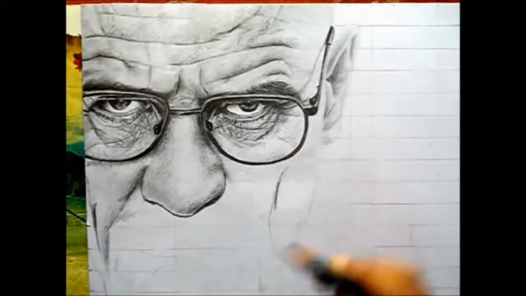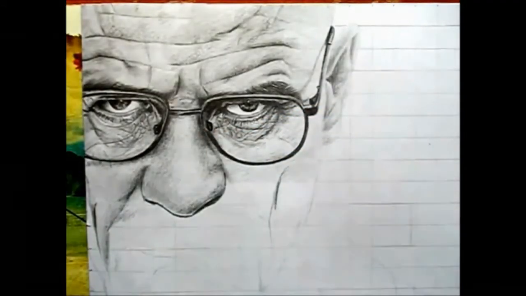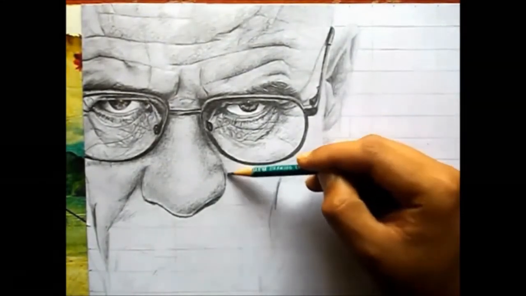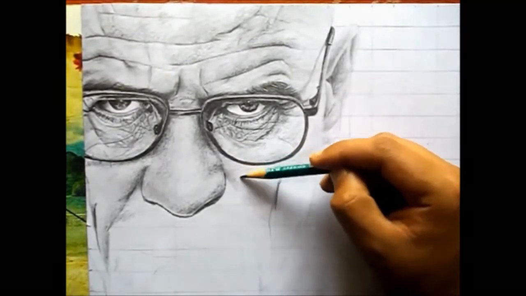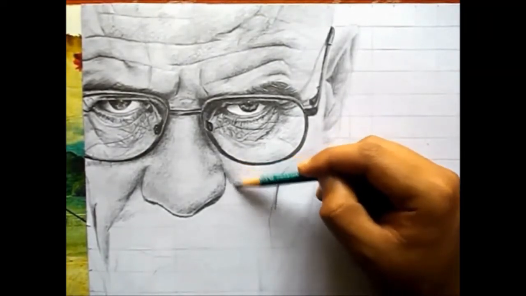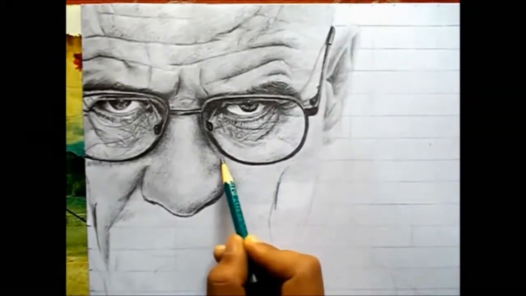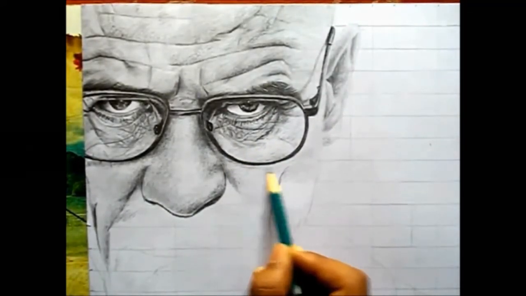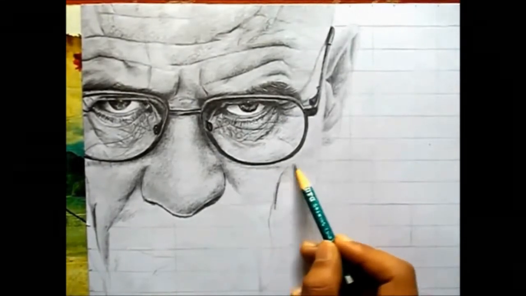So I wanted to put in the real footage in this one, but that was really very slow and it was not working out well, so I had to speed this up a bit. Still, it is pretty straightforward. You first put in the lightest shades using the 2B pencil or the HB pencil, and then gradually build up the tones towards the darker ones.